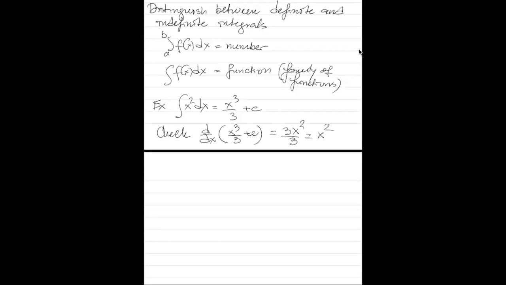However, our definite integral from 0 to 1, as we saw in the previous sections, is equal to a number, 1/3, which is represented by the area of the region under f of x from 0 to 1. So this area here is 1/3.